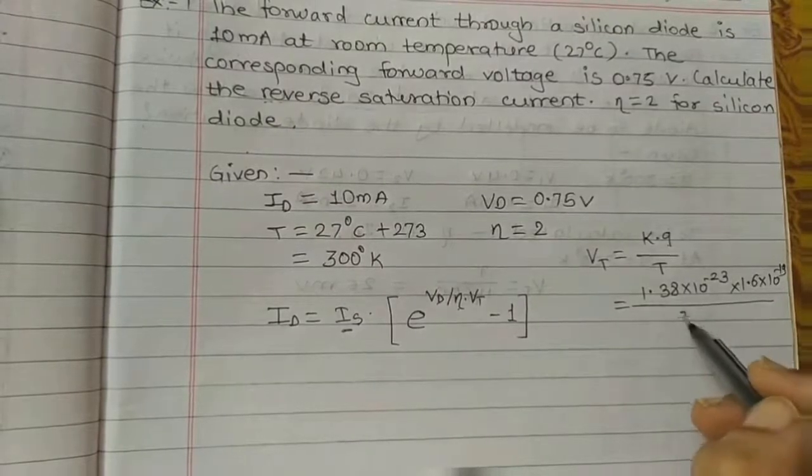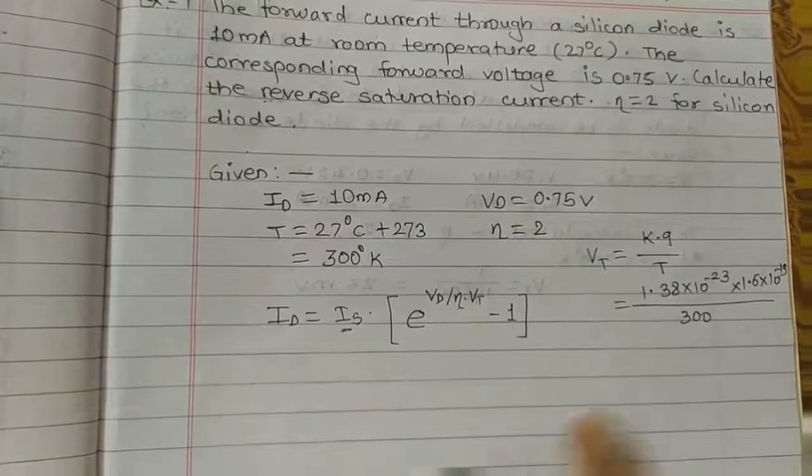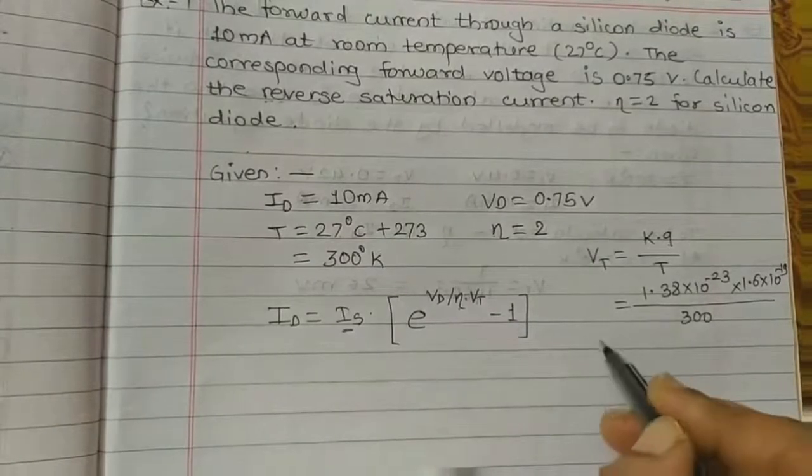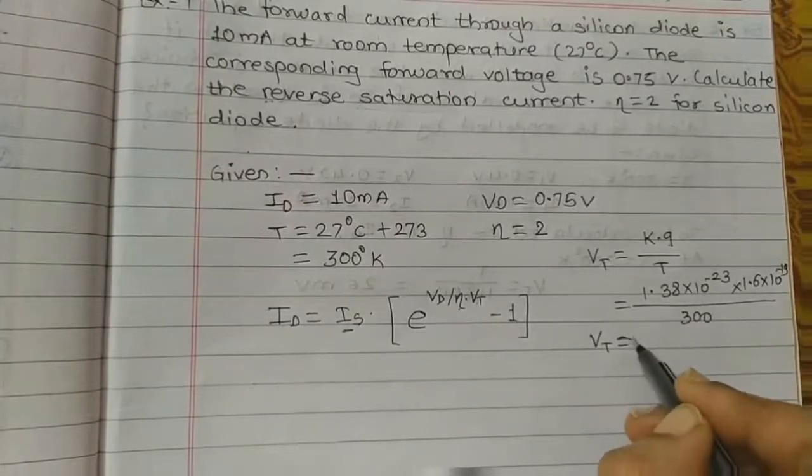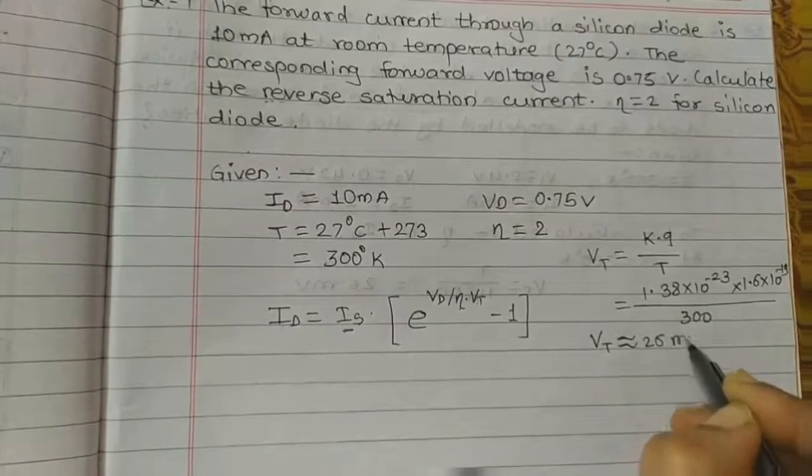It is 300. So when we do the calculation, this VT will be nearly equal to 26 millivolt.